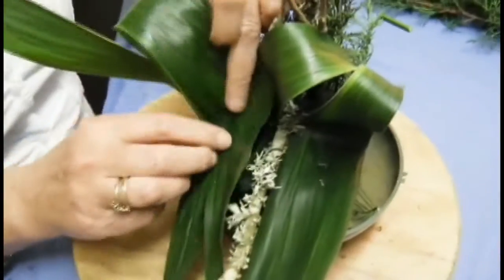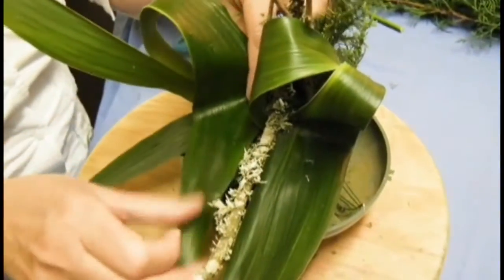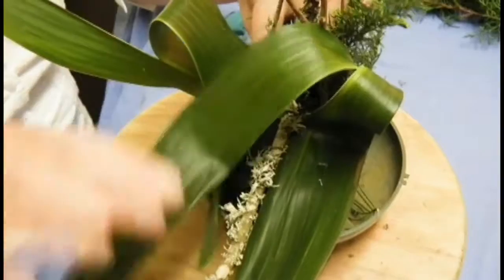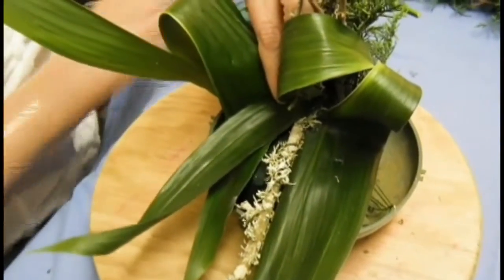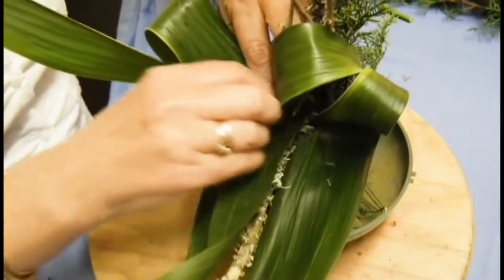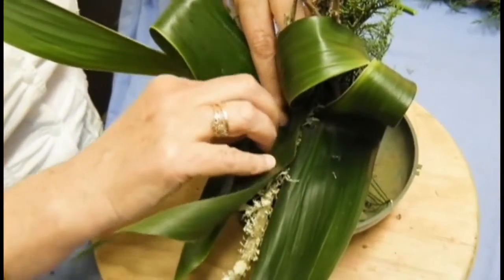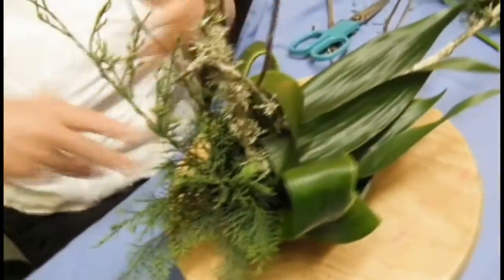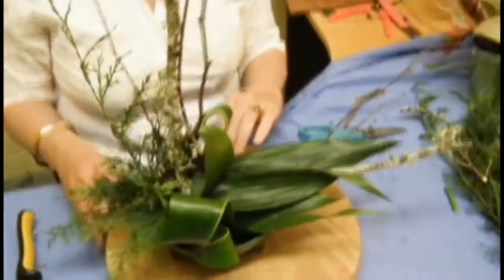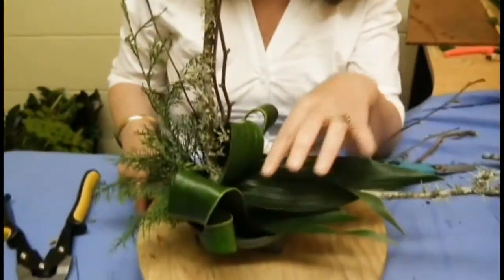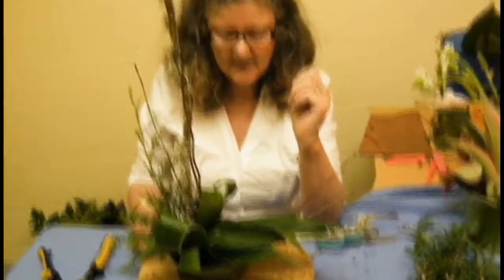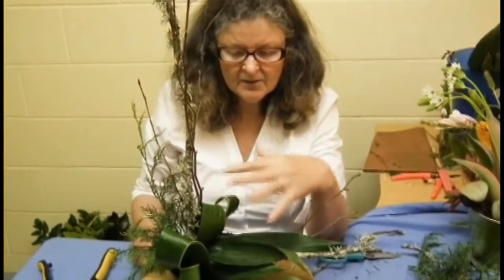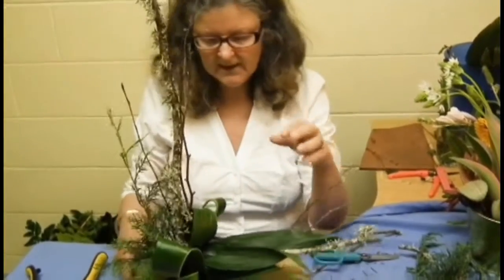Bend it, make a lovely little loop. Don't want that one in the way yet. Take it out, pop that one in. Want them all facing this way. And there we can see we're getting this definite aspidistra swirl as it's going out. These strong leaves, what could you use? You could use cordyline, iris leaves, pandanus, anything that you've got that's a lovely broad leaf.